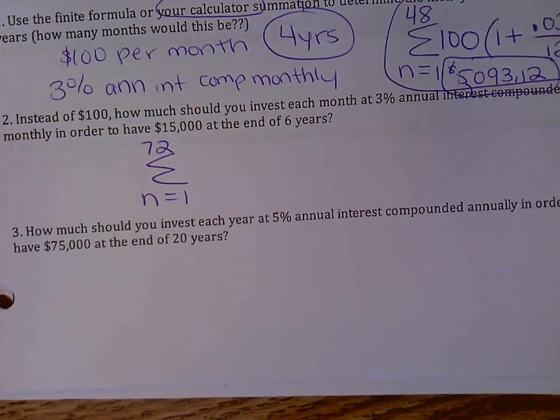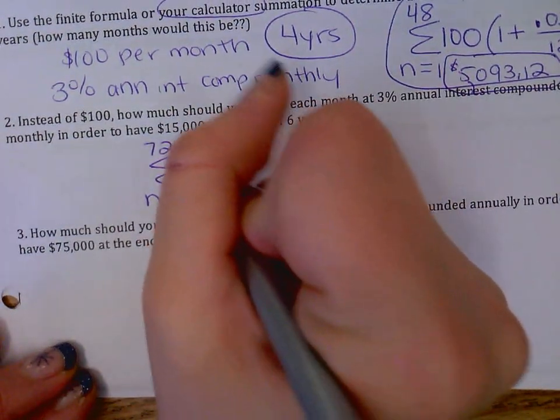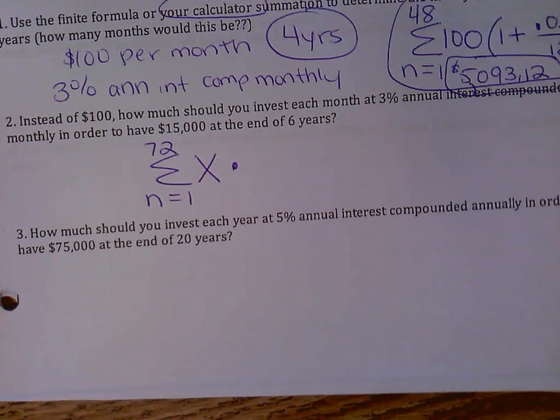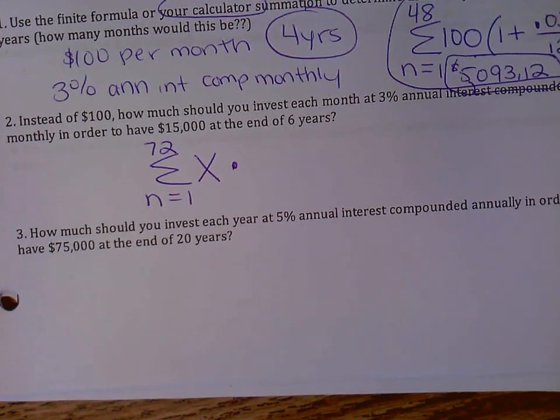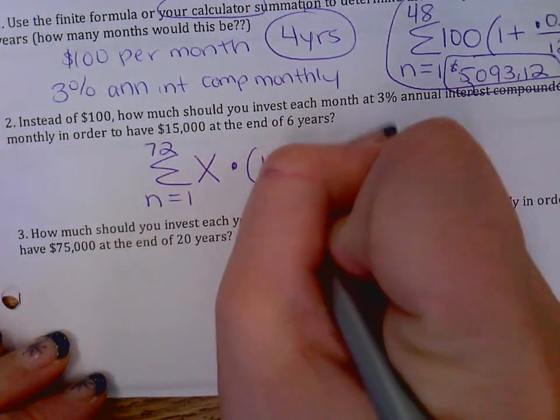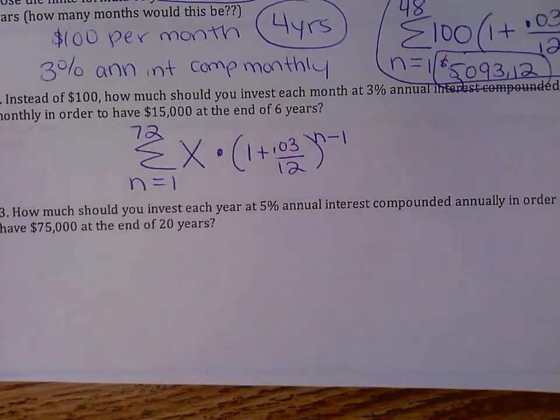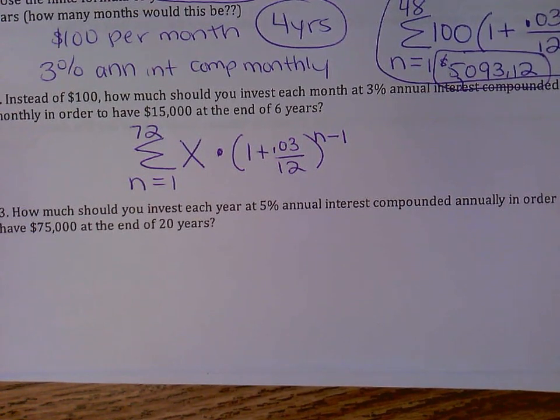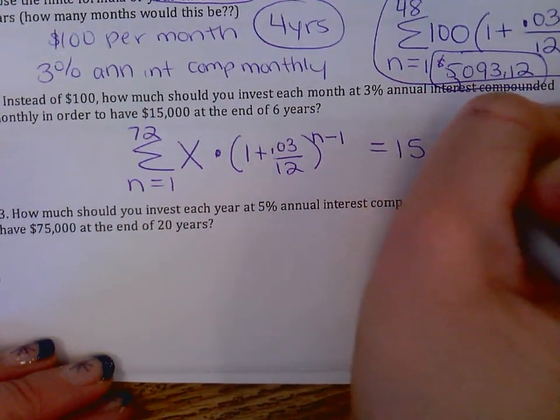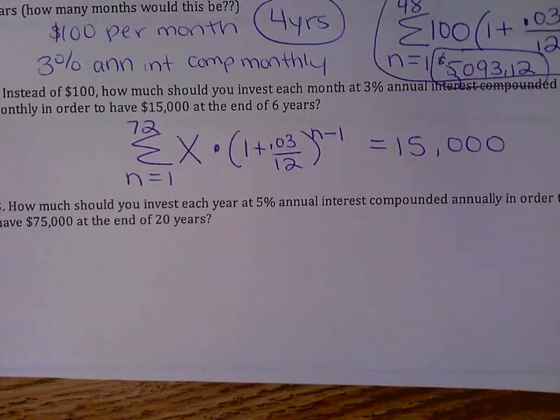But I don't know how much to invest. I'm going to put an X here representing what I need to invest. It could be $100, it could be $50. Now I'm going to write this: 1 plus 0.03 divided by 12, to the n minus 1. I want this to equal $15,000, right? And I don't want to have to guess and check all day, but you could guess and check if you forgot how to do this. You could plug in $200 and see how close you got, or $300.